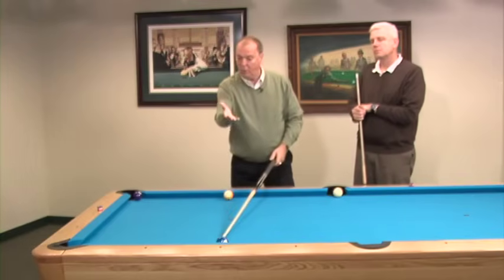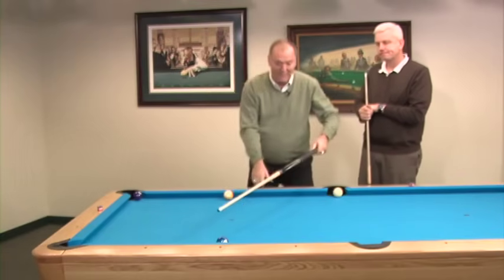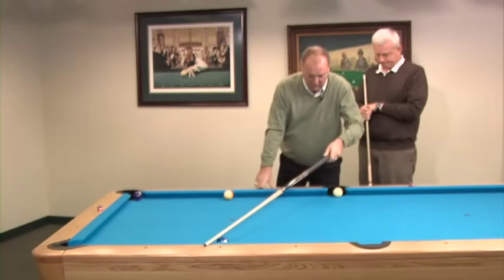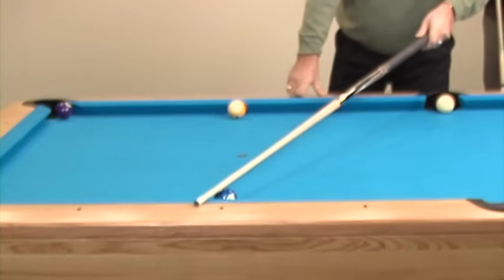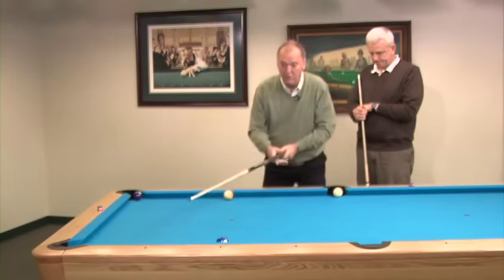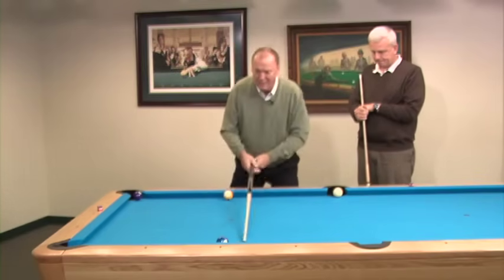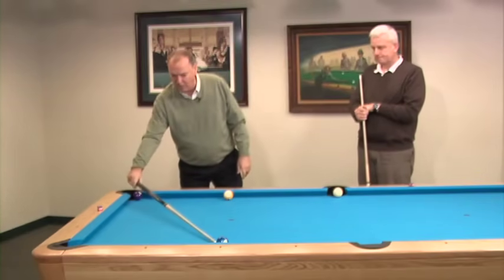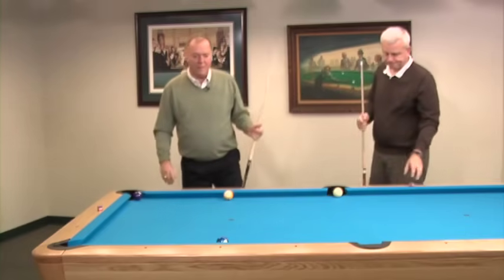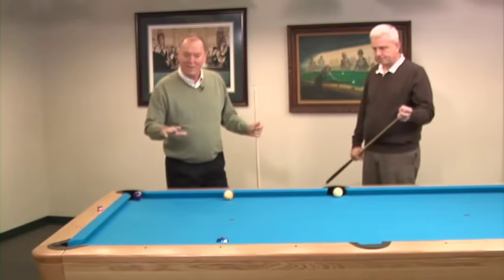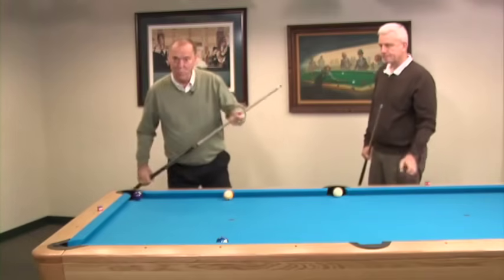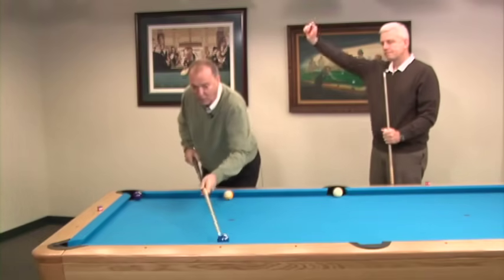But in order to hit in front of diamond 2, he has to aim his stick about 2 inches past diamond 2. But this is mathematically correct. If the ball hits there, this angle is exactly the same as that angle. But on a new cloth, if he shoots where that 2 ball is, the ball will not go in.